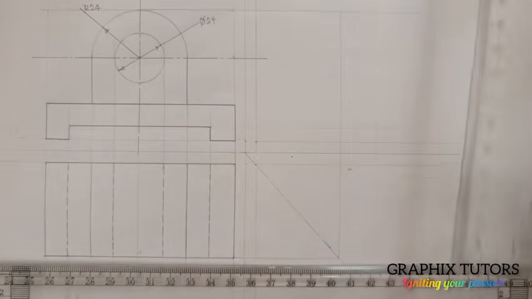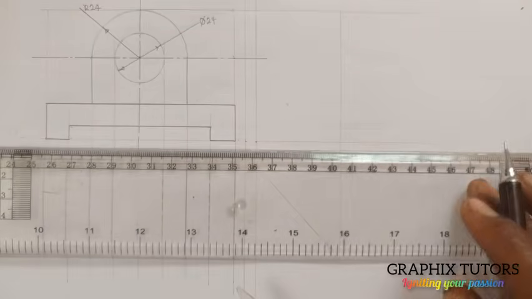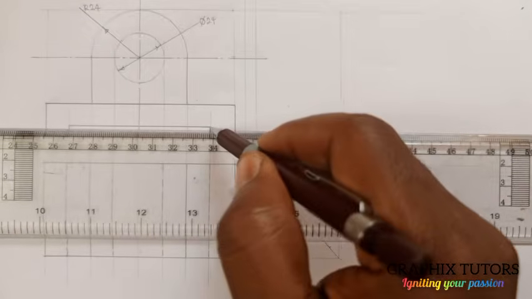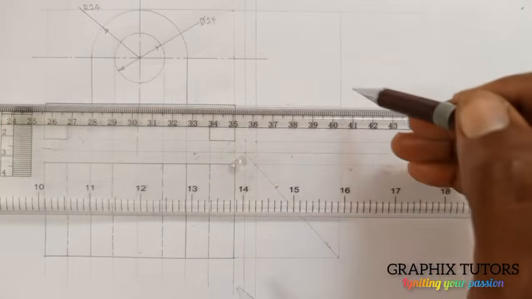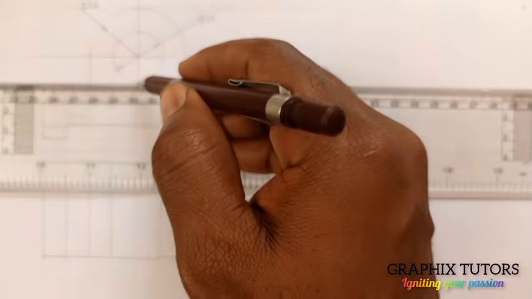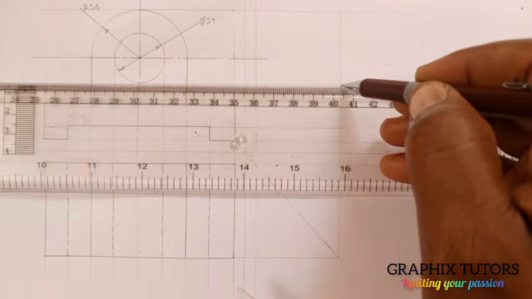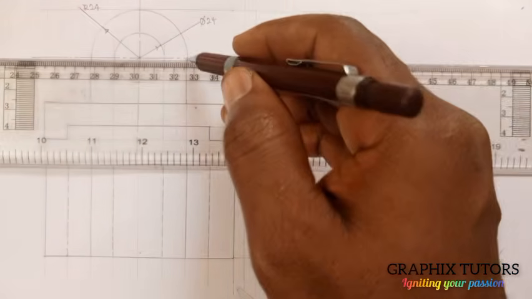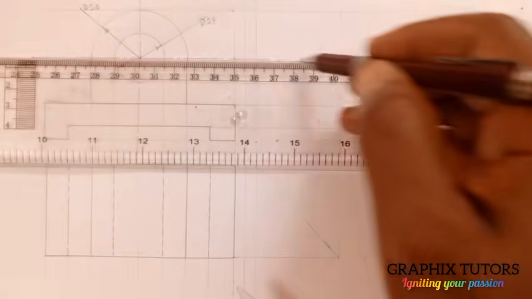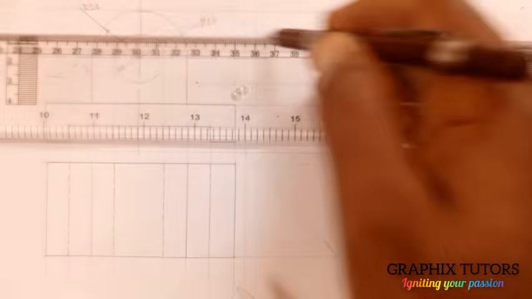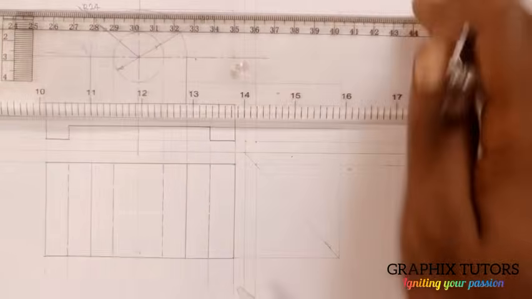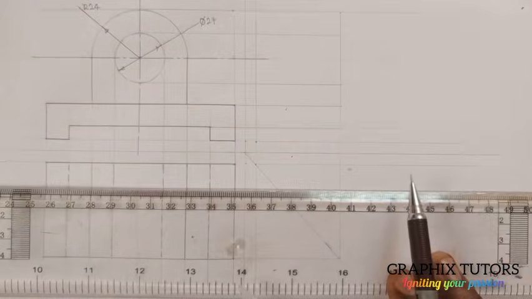Right, so from here I'll start joining all these points together, this to this, this to this, then this to this, then this to this, this to this, and we've already joined all those points together.